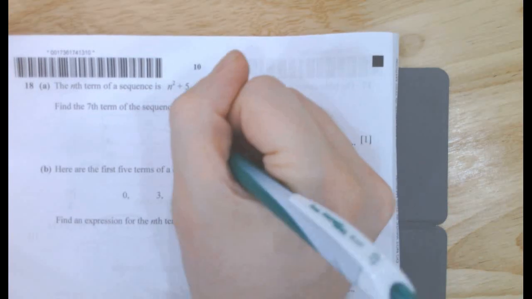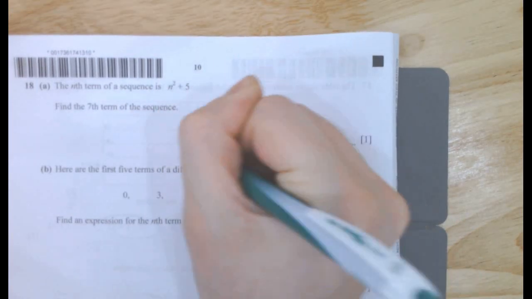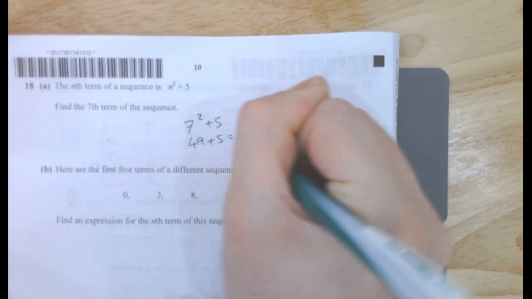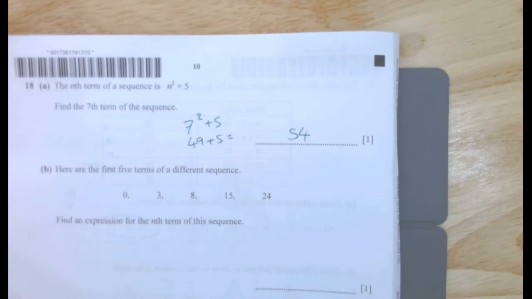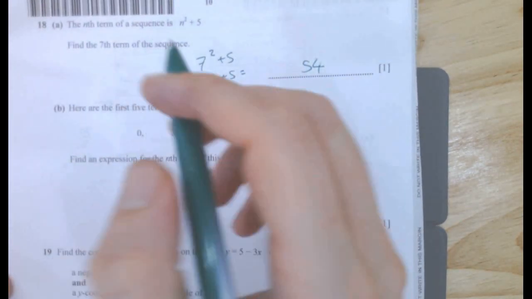Next up. The nth term of the sequence is n squared plus 5. Find the 7th term of the sequence. That would be 7 squared plus 5, 49 plus 5 is 54. Easy. Here are the first 5 terms of a different sequence. Find the expression for the nth term of this sequence.